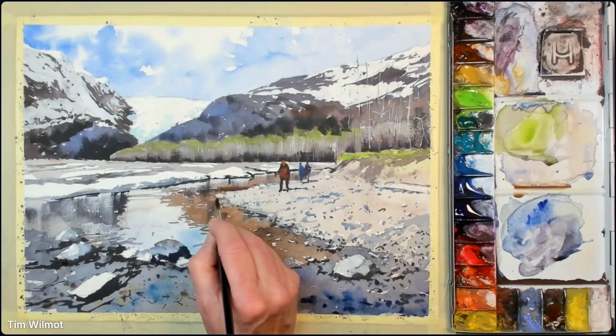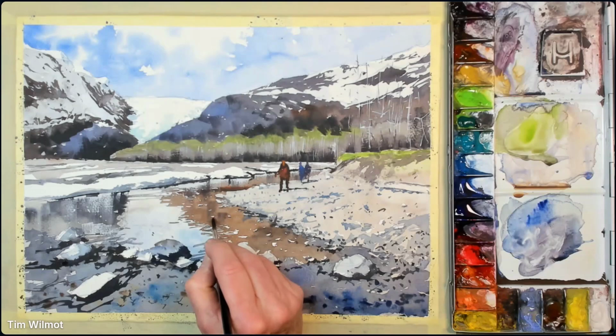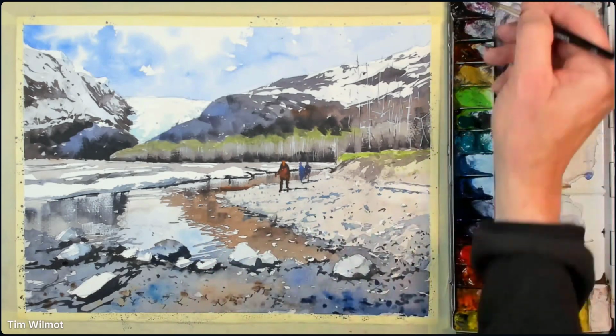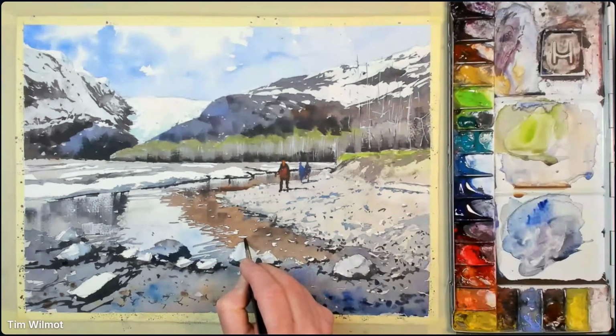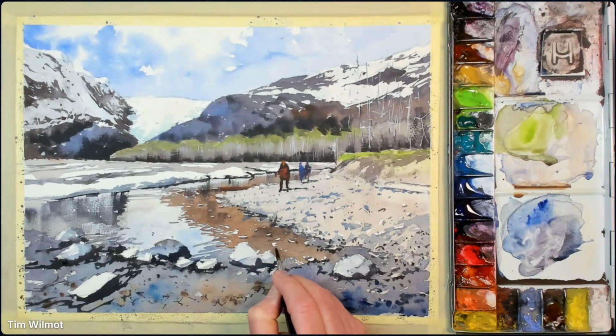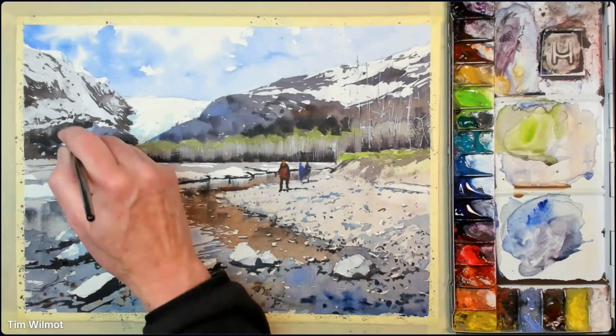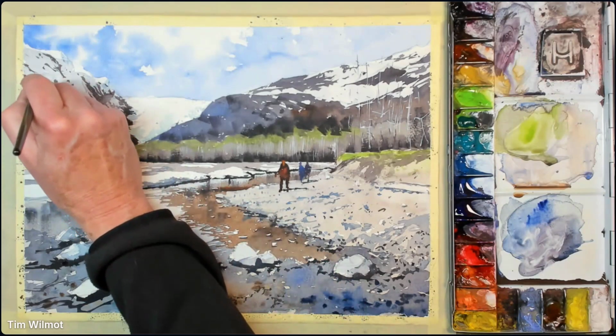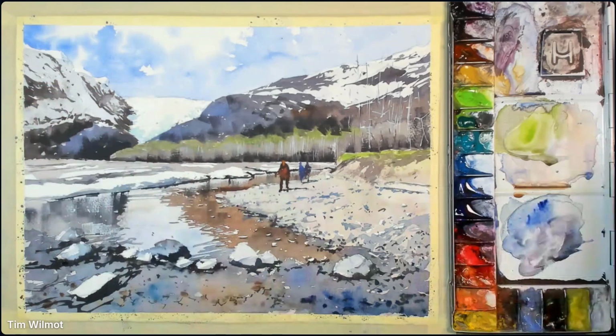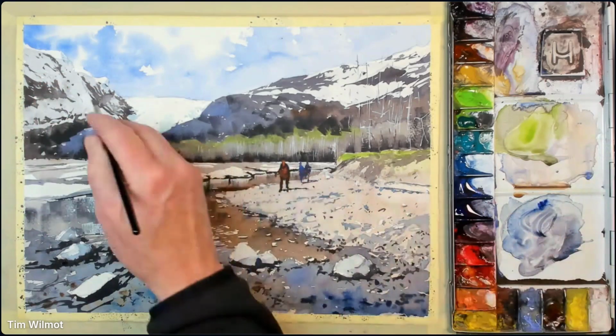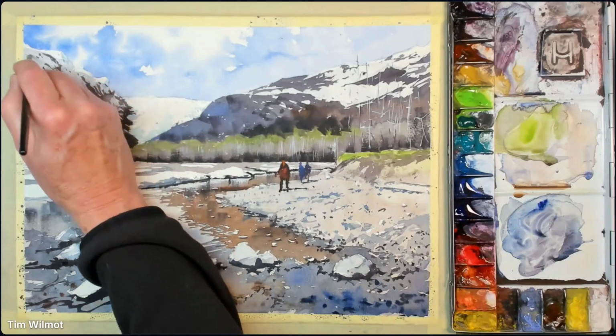Of course, some of these lying in the water, they could have just a little bit of a dark water line to them. There's a stone there. There. I need a bit more in the snow up here.